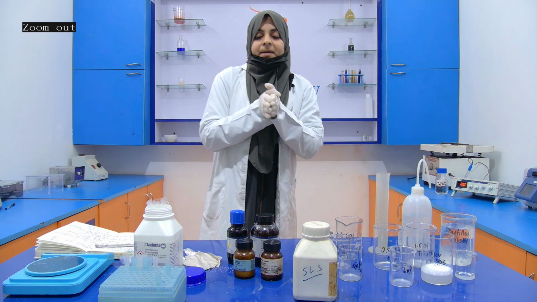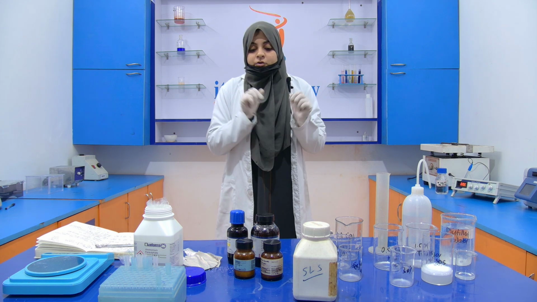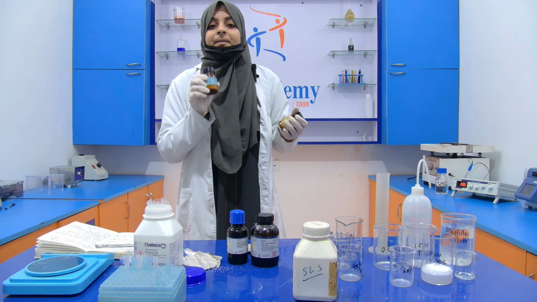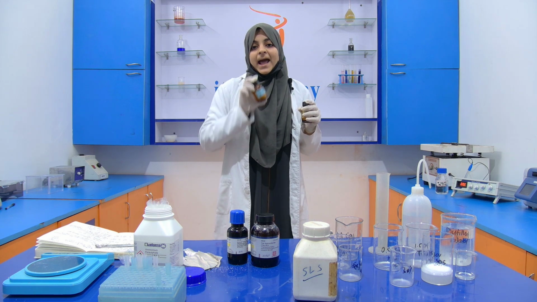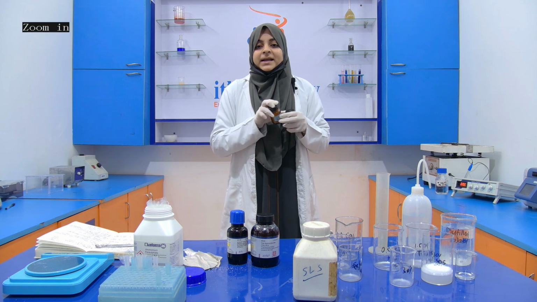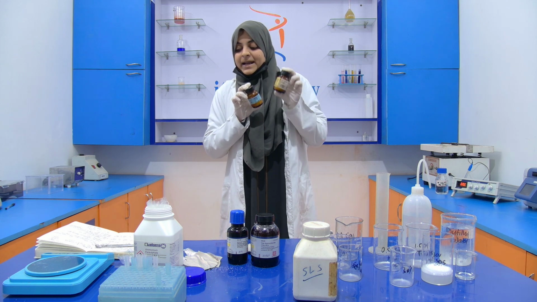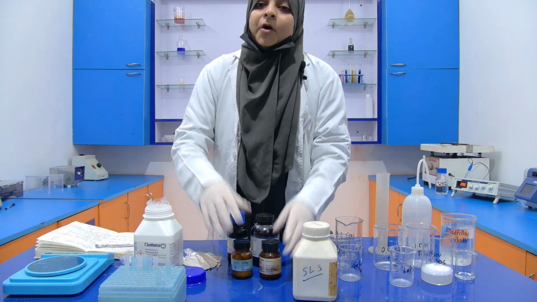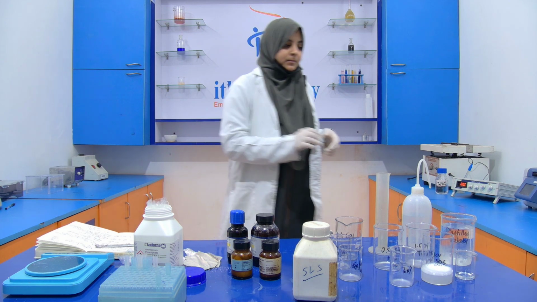Now we are going to prepare another chemical, that is your 30% acrylamide, and this acrylamide solution contains two components. One is bisacrylamide and another one is acrylamide. If you are preparing it for 100 ml, then you require 29.2 gram of acrylamide and 0.8 gram of bisacrylamide. Now we are going to prepare it only for 5 ml because again we require it in a very small amount.